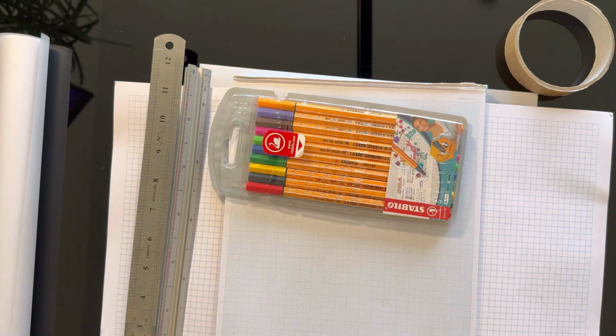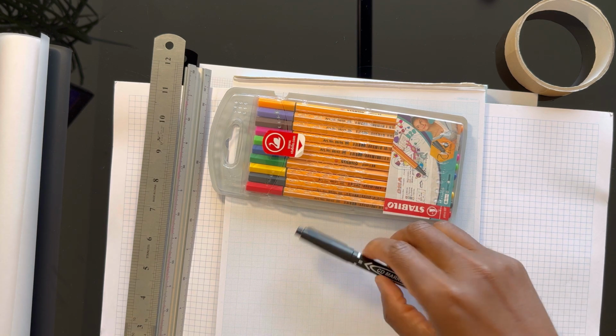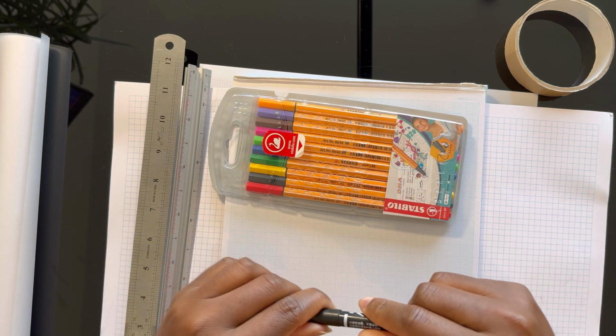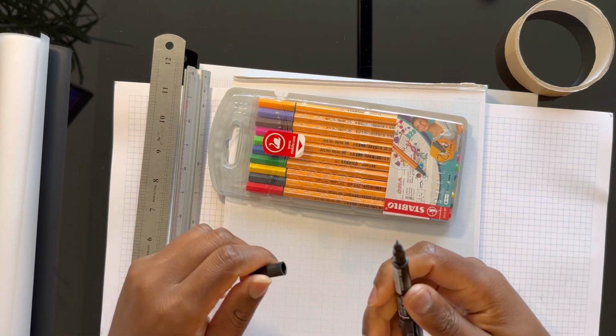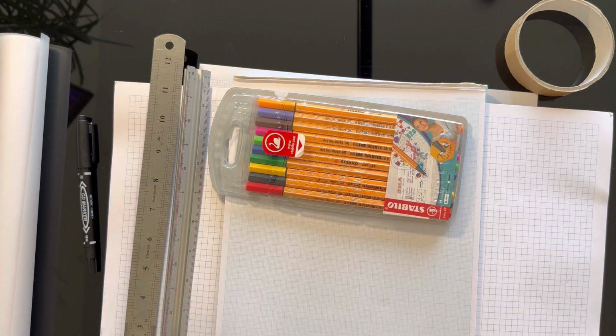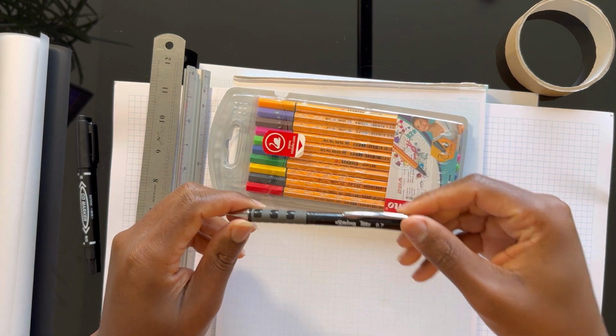Then I've got my marker or black pen. It's a two-ended one, which I like. It's got the felt side here, and then you've got the pen side on this side, which is really good. It's a really good one. And then you definitely need your pencil. So I've got my mechanical pencil here, a Rotring one.